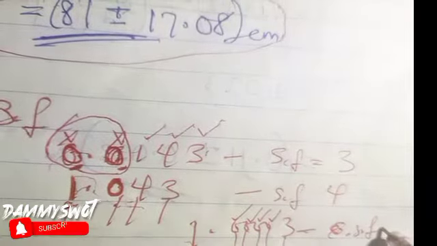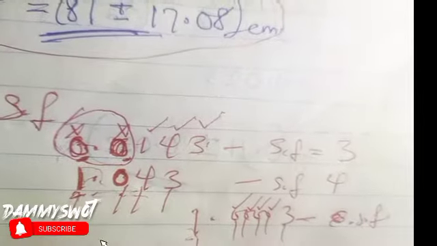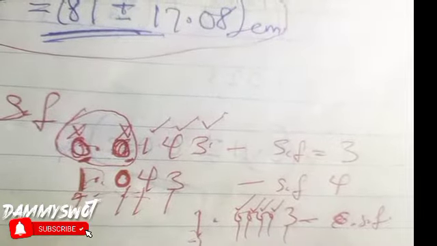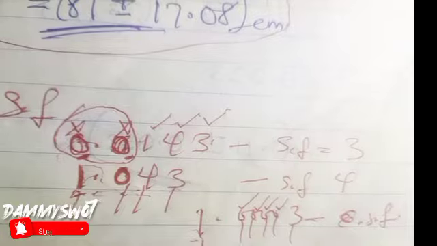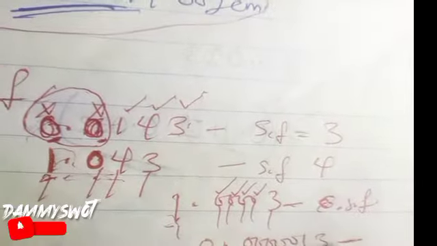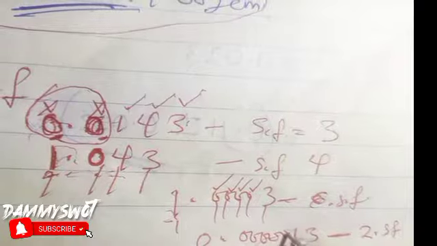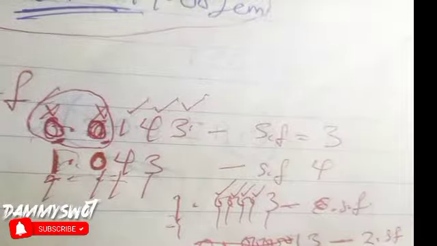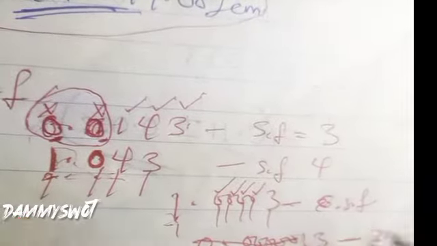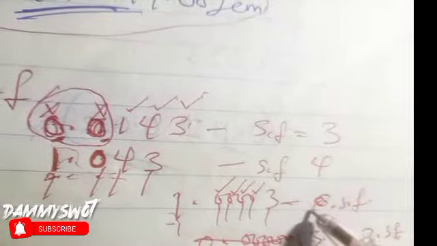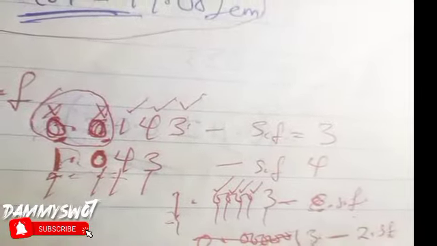So we have 6. But if we have 0, let's say the question is now 0.0000013, the significant figures here are just 2. Why? Because all these zeros are nothing, so just 1, 2. I get it now. But if they come before something, it becomes significant. Do you get that now?